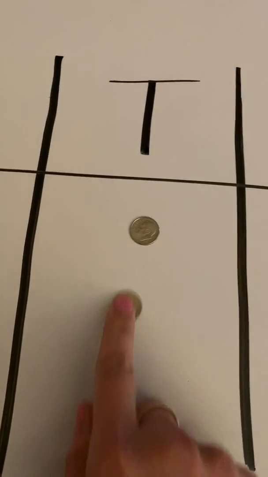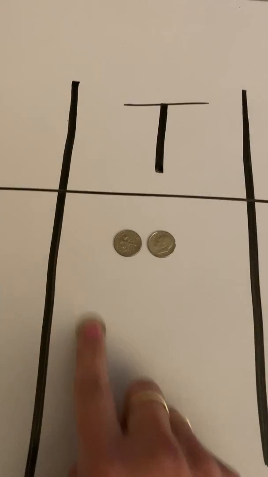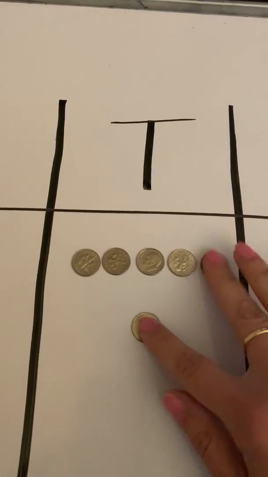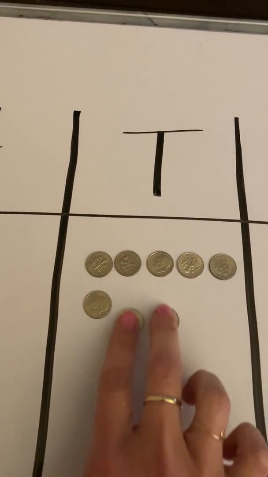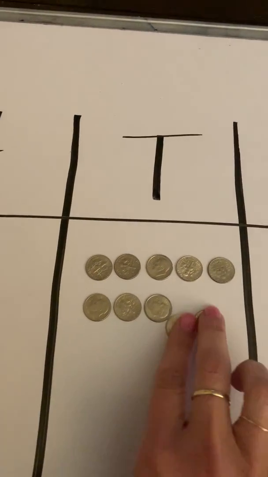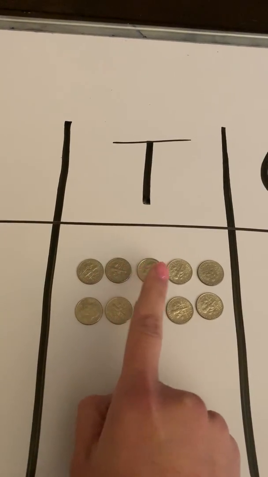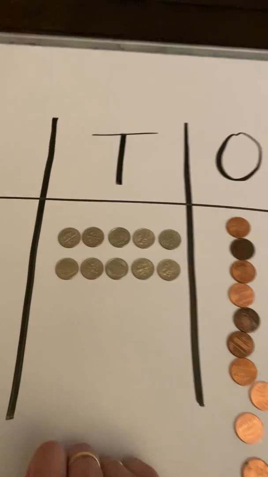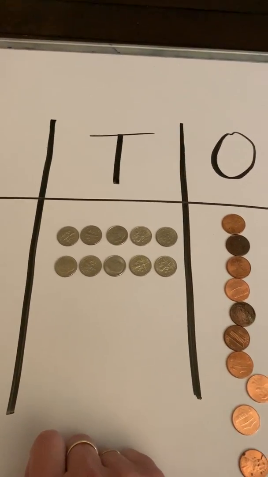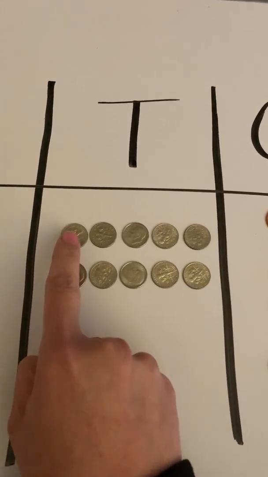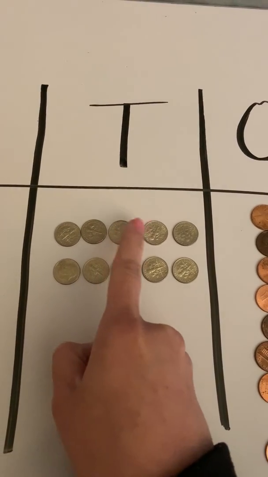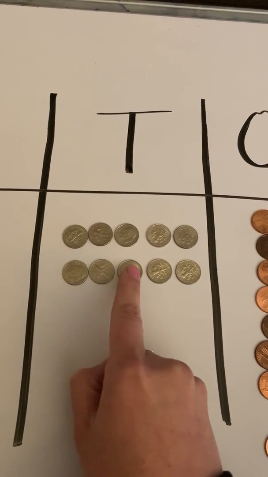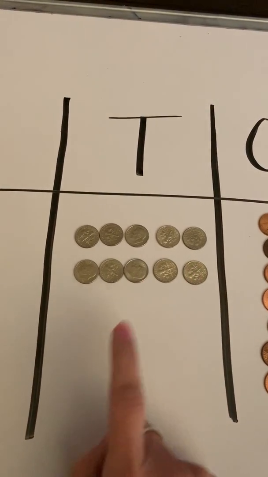Let's see what happens when we have 10 dimes. Let's put 10 sticks together. 1, 2, 3, 4, 5, 6, 7, 8, 9, 10. Remember, these are 10 cents. So when we have something that's 10 cents, we have to count by tens. Watch. 10, 20, 30, 40, 50, 60, 70, 80, 90, 100.